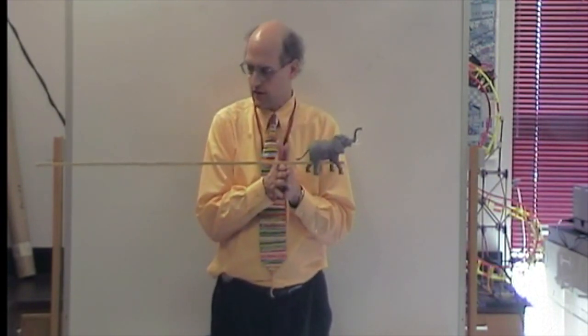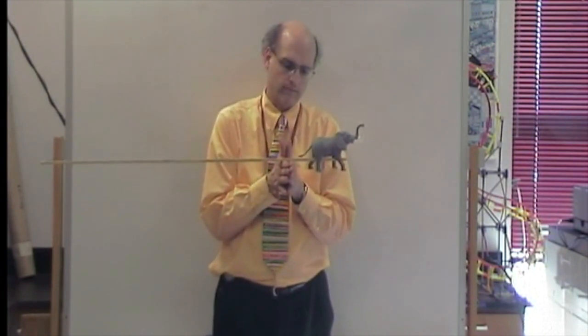This toy elephant, mounted on the meter stick, balanced on my hand, is in a state of equilibrium. Okay, what does that mean? It means that if you add up all the forces on the meter stick and elephant, you should get 0. In addition, the sum of the torques about any axis of rotation should also equal 0.